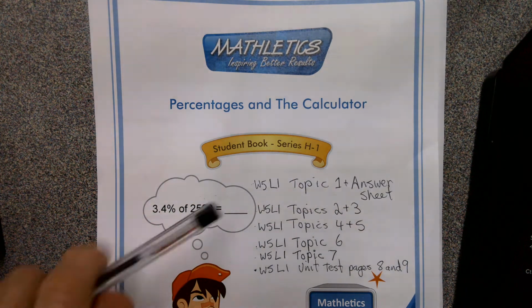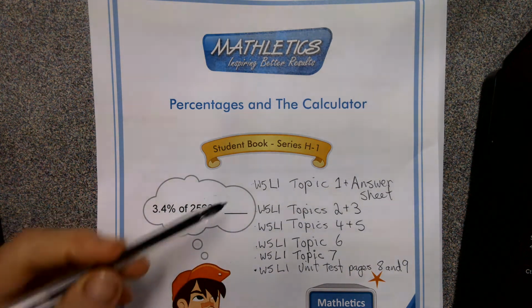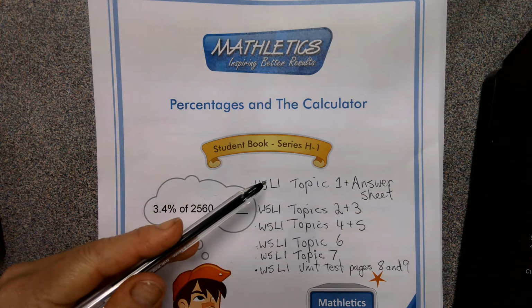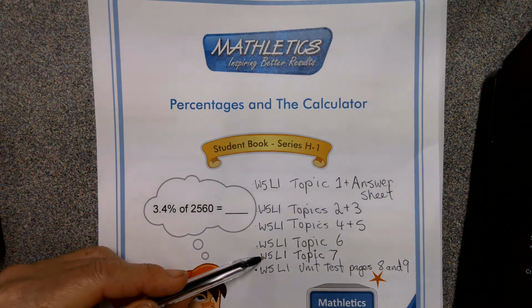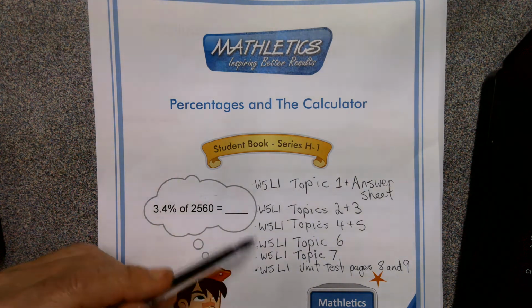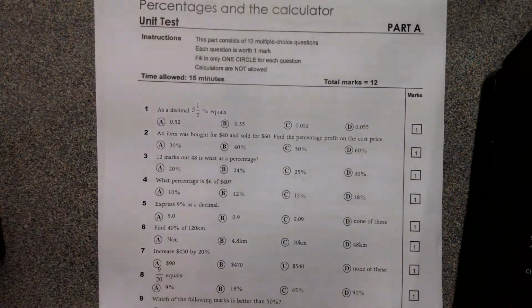Hello Year 7 Maths. Once again we're still on week 5 lesson 1 and we've completed topics 1 all the way through to topic 7. Now we're on the last part of it. This is a little test for you to see how you've learnt, and it's on pages 8 and 9. Let's have a look at it.